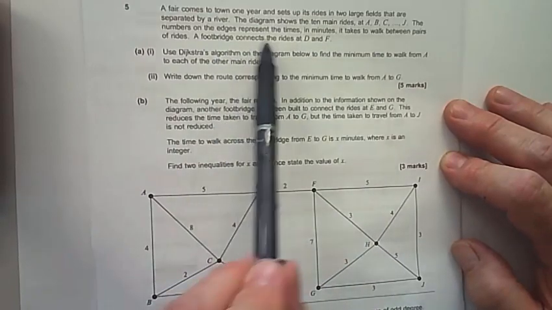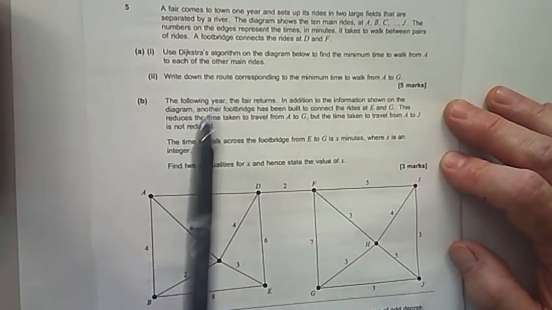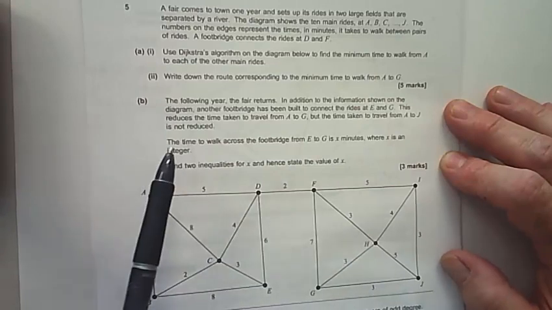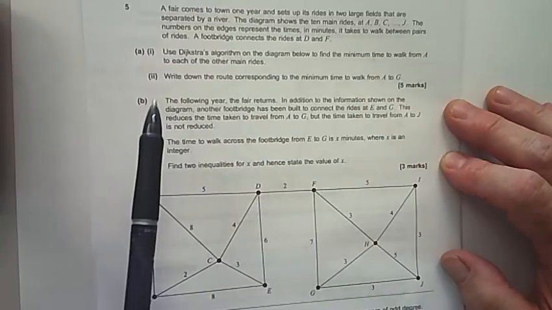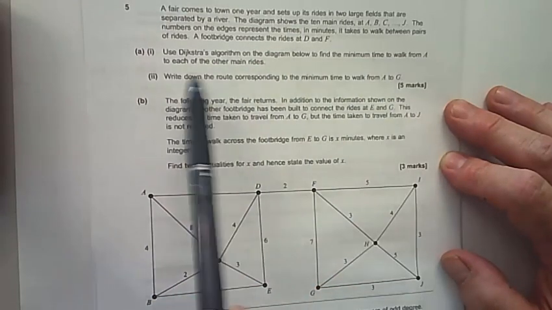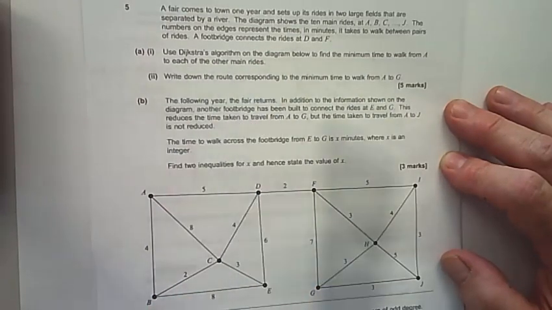The weights are the time in minutes it takes to walk between each of the rides, and there's a footbridge from D to F, which is the only way of joining the fields, of getting between the 2 fields. Use Dijkstra's algorithm to find the minimum time to walk from A to each of the other rides.